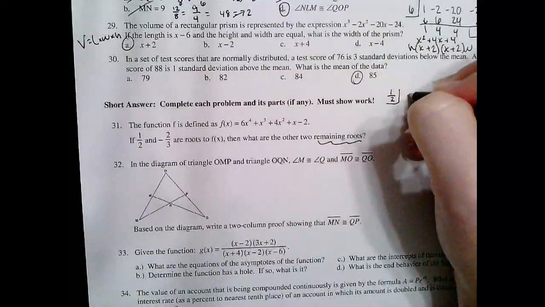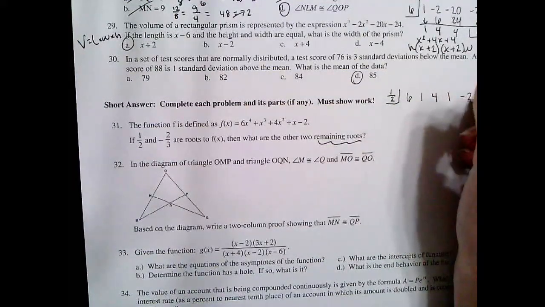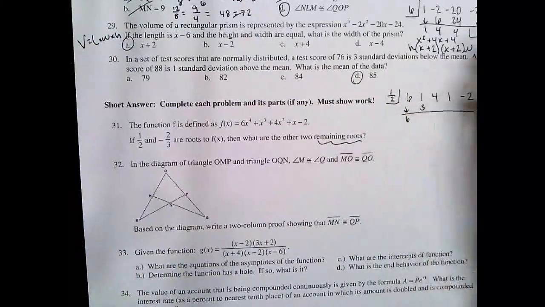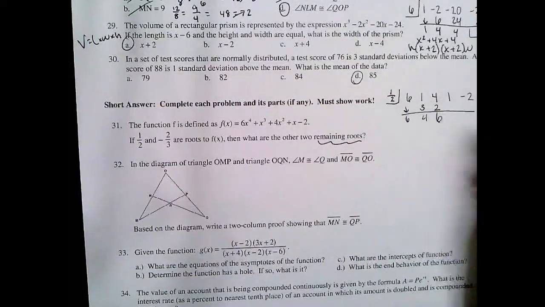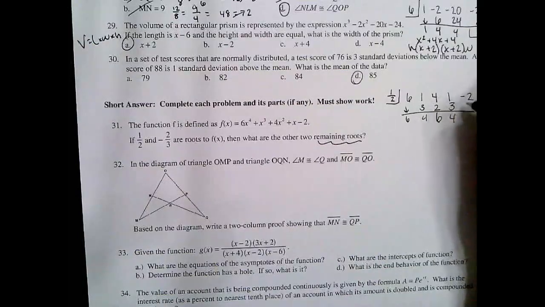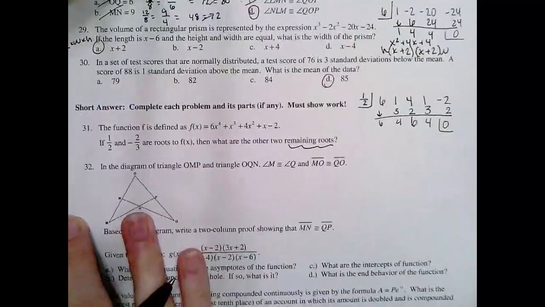Set up your coefficients, 6, 1, 4, 1, negative 2. Bring down 6 and divide. 6 times 1/2 is 3. 1 plus 3 is 4. 4 times 1/2 is 2. 4 plus 2 is 6. 6 times 1/2 is 3. 3 plus 1 is 4. 4 times 1/2 is 2. Negative 2 plus 2 is 0. So remember what I said, if it's a root, then it will end up in a 0.